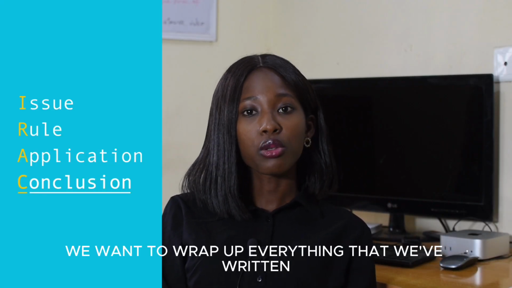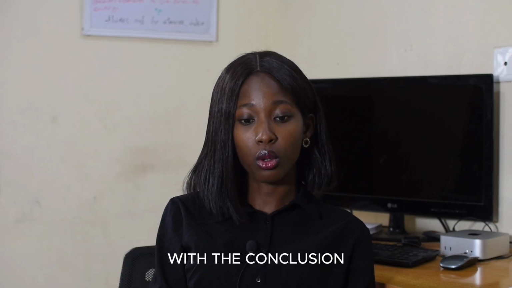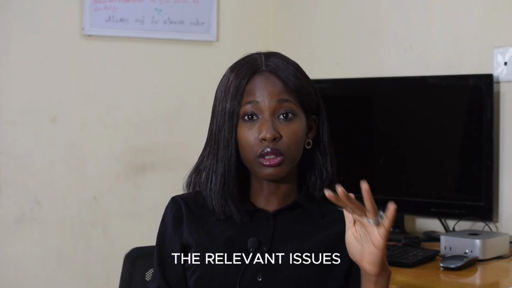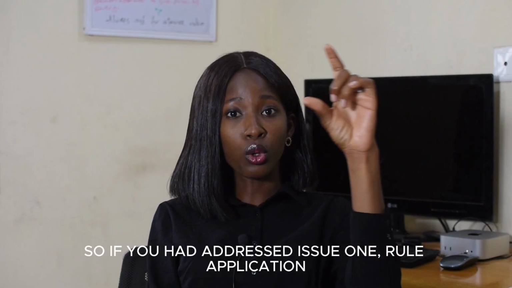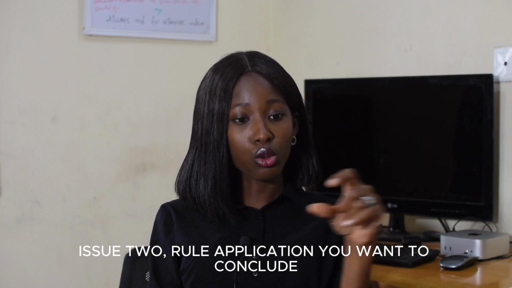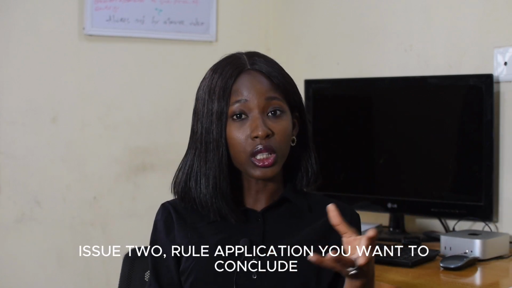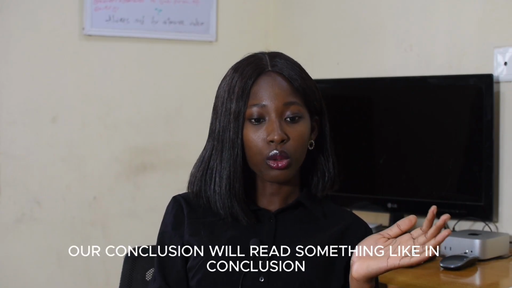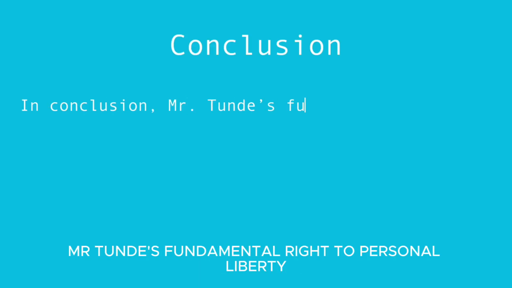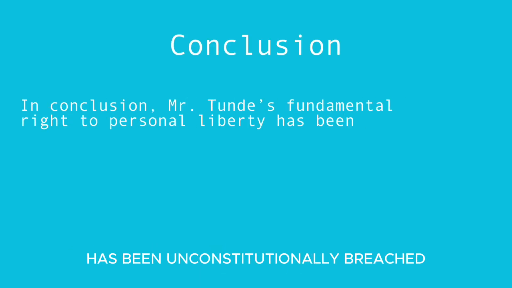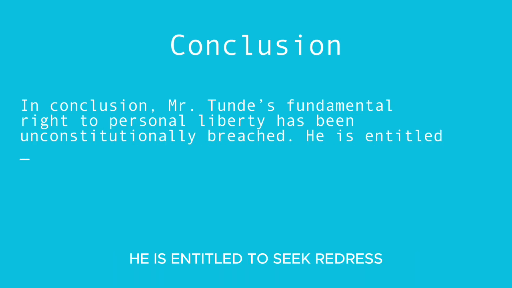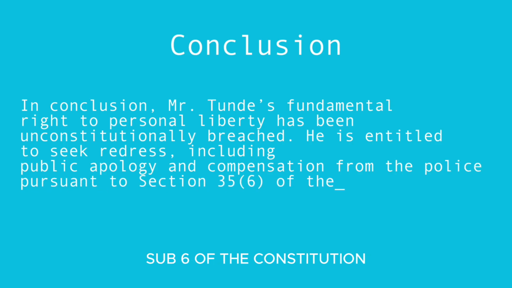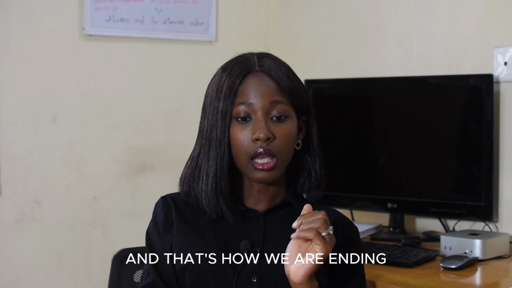So concluding, we want to wrap up everything that we've written with the conclusion. And you want to keep your conclusion comprehensive. You want to make sure that it addresses the relevant issues. So if you had addressed issue 1, rule, application, issue 2, rule, application, you want to conclude including all those issues that you've already addressed in your question. So for our example, our conclusion will read something like, in conclusion, Mr. Tunde's fundamental right to personal liberty has been unconstitutionally breached. He is entitled to seek redress, including public apology and compensation from the police, pursuant to Section 35(6) of the Constitution. And that's how we are ending.